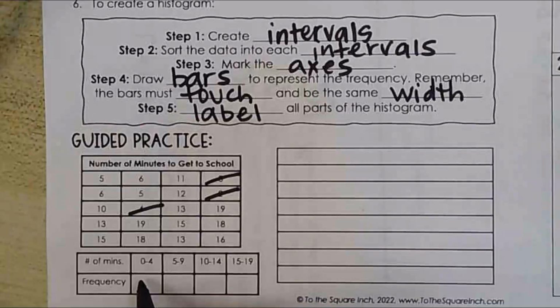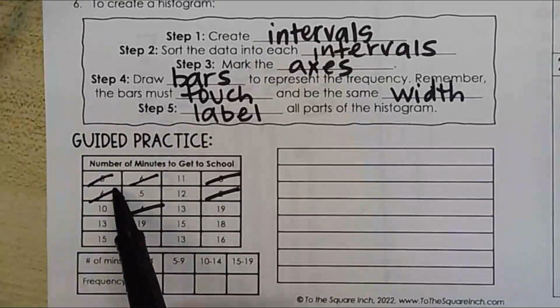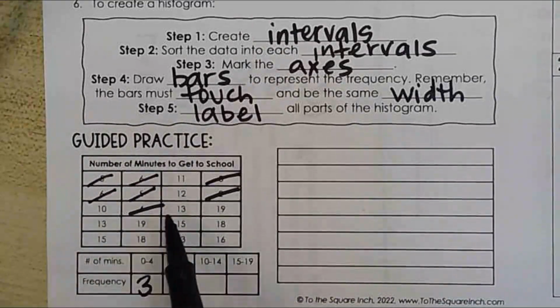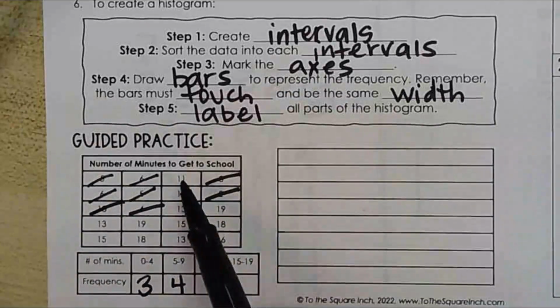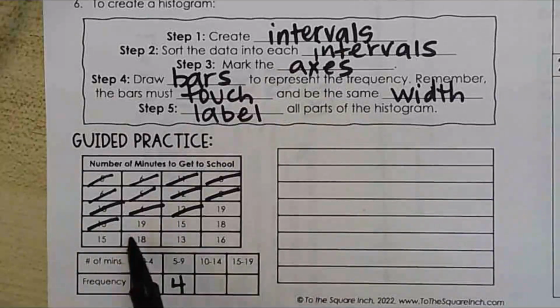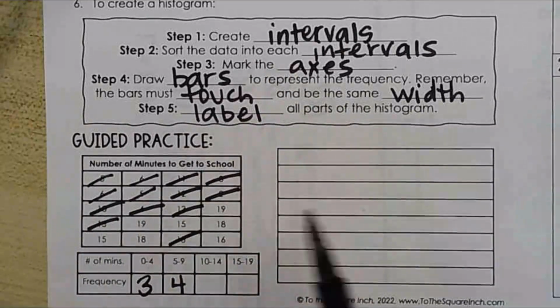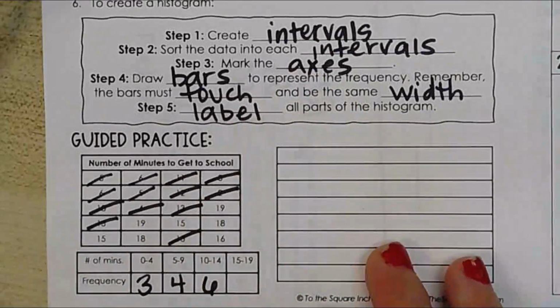How many numbers were 5 to 9? 1, 2, 3, 4. 4 of them. 10 through 14. 1, 2, 3, 4, 5, 6. And obviously the rest of them are going to be my last category. And how many of those is it?